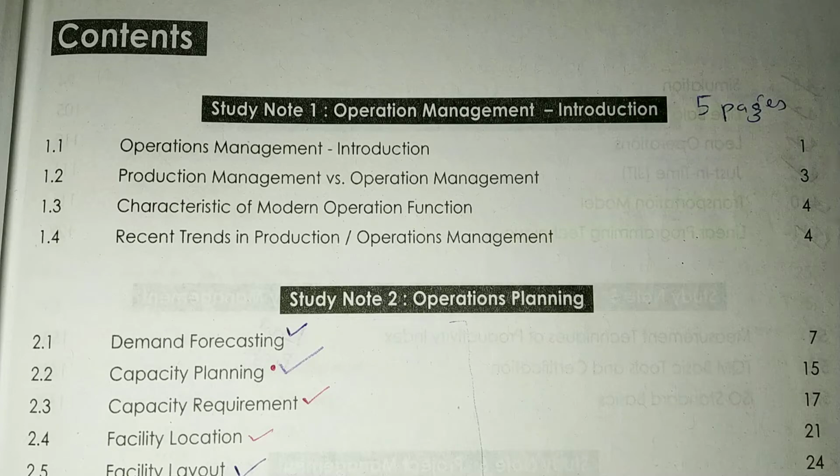In this video we are going to start the syllabus of Operations Management and Strategic Management, that is your paper number 9 in the CMA Intermediate syllabus. First of all, we will check how many chapters there are and what our strategy will be to complete the syllabus ASAP.